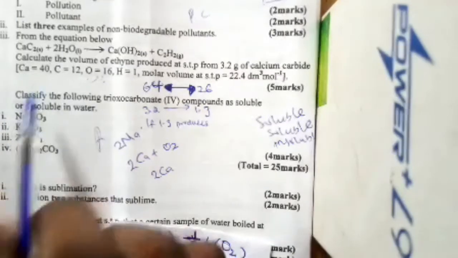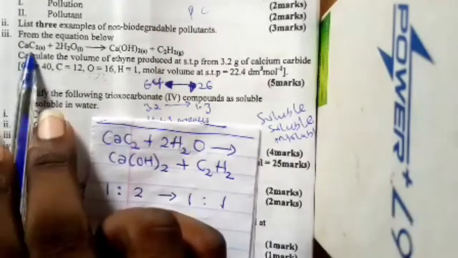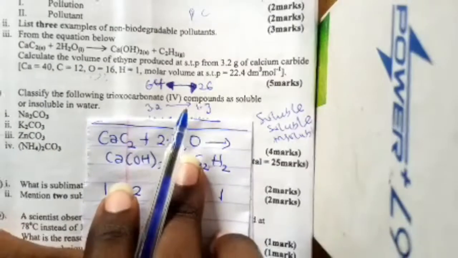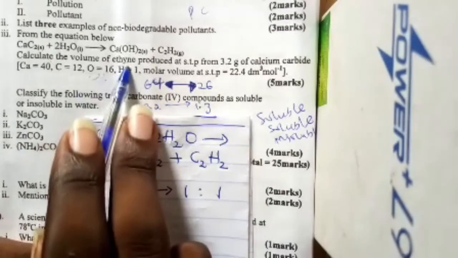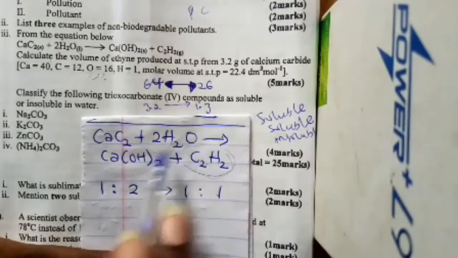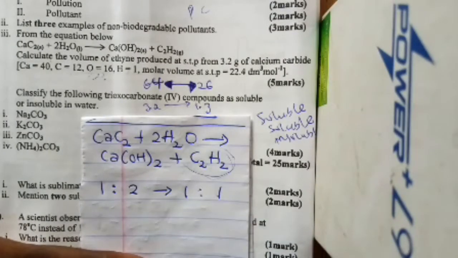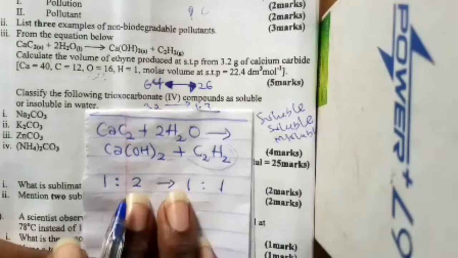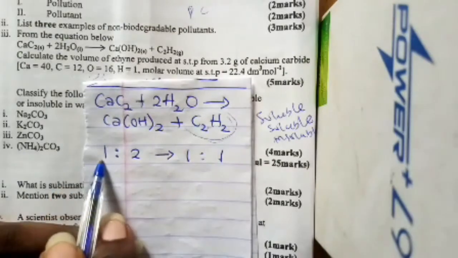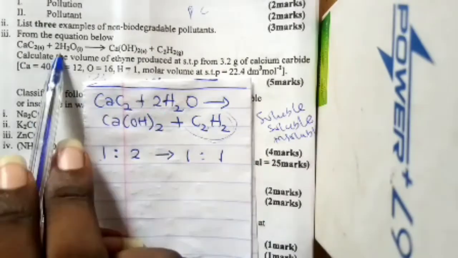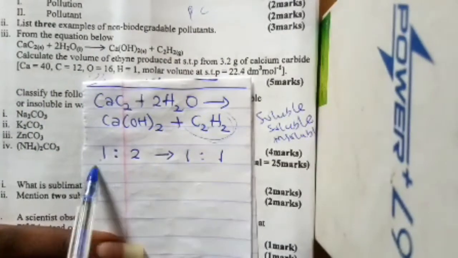Now we are given a particular equation. This is the equation which I rewrote outside for us: calcium carbide plus water to give us this. Now we are asked to find the volume of ethane produced at STP from 3.2 gram of calcium carbide. So the first thing now is to write out our mole ratios. Now our mole ratios give us 1 mole of calcium carbide reacts with 2 moles of water to give us 1 mole of this and 1 mole of ethane gas. So this is our mole ratios.